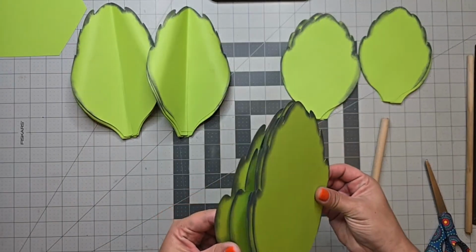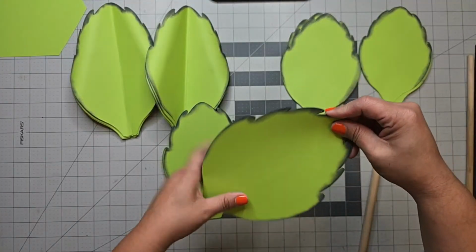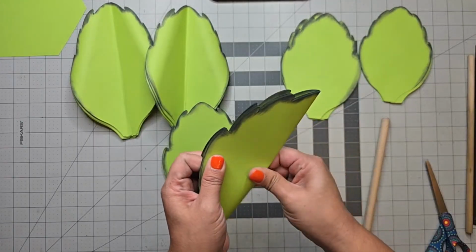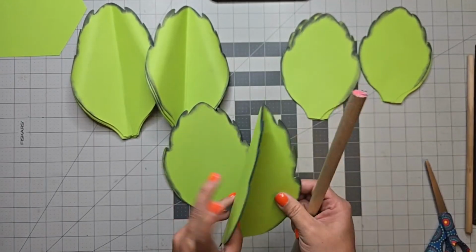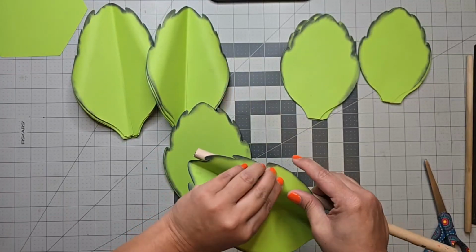Now I'm going into petal 6 again, taking 3 petals, creasing. I'm still going to use the pink 1/2-inch dowel to curl.